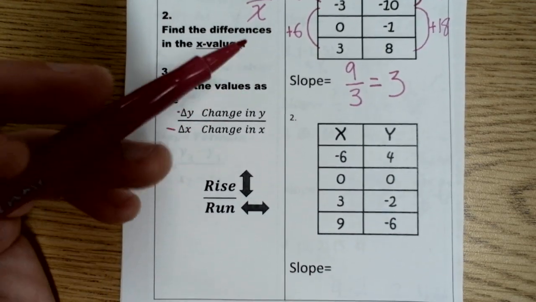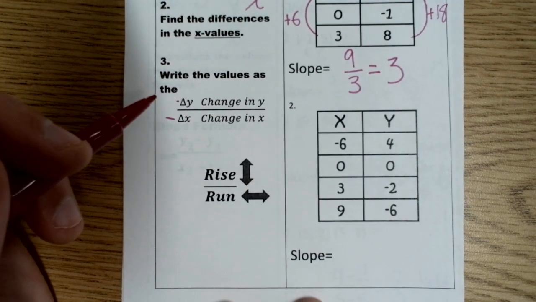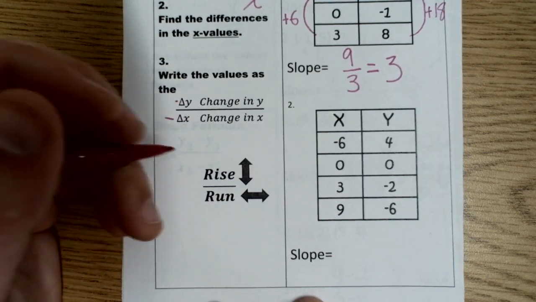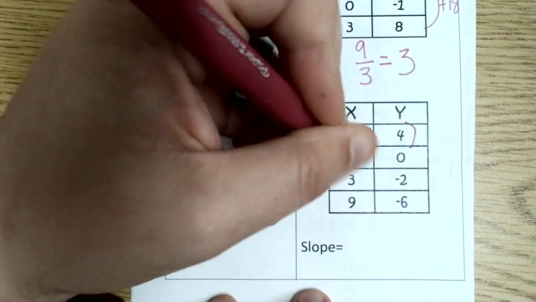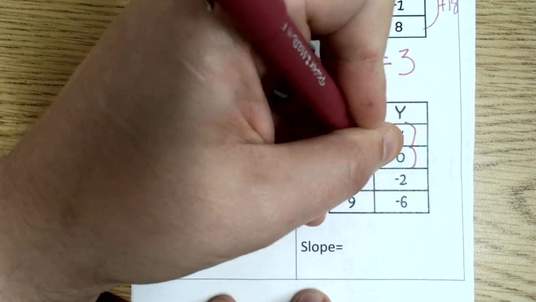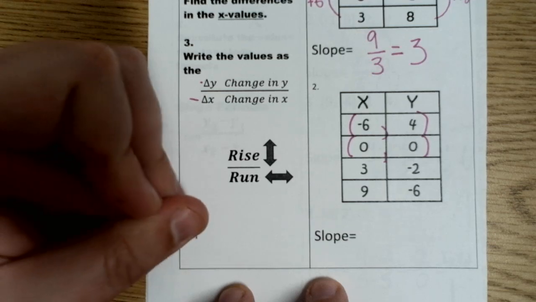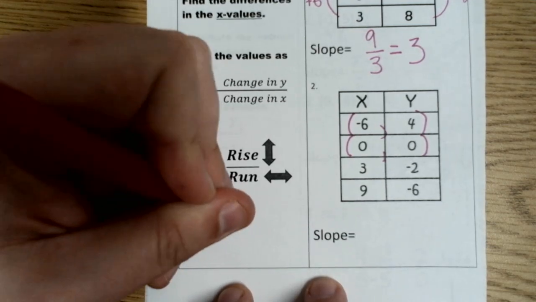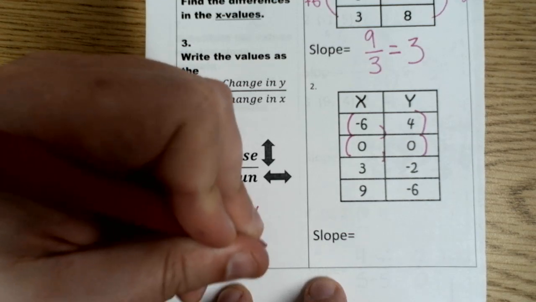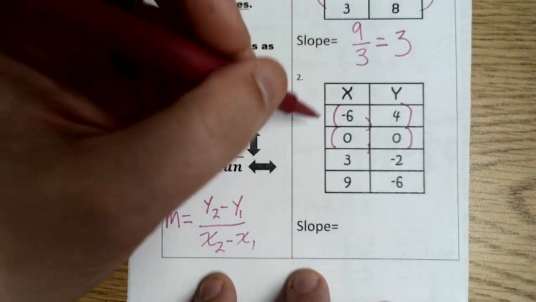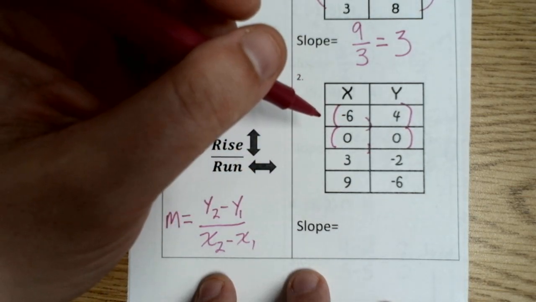Next, I can just use this to get 2 points and plug it into my slope formula. I'm doing basically the same thing as the ordered pairs. I'm just thinking of these as ordered pairs like that. So remember, my slope formula is m equals y2 minus y1 over x2 minus x1. So on this I would do, and we can use whichever one to start.